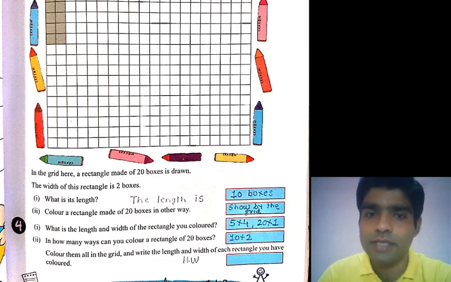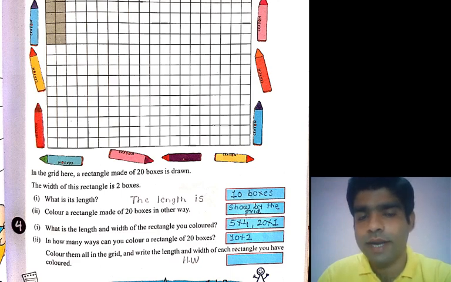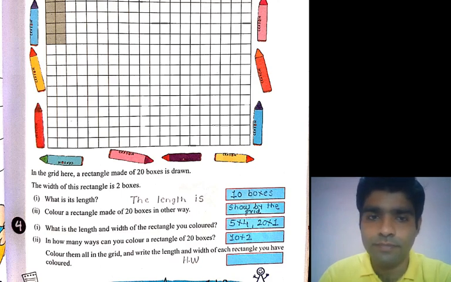Why 10 boxes? Because 20 divided by the width of two boxes gives 10 boxes. By using the given condition. Next, color a rectangle made of 20 boxes in another way. Here you will color the rectangle made of 20 boxes in another way. You can also do it by using the grid. Understood?